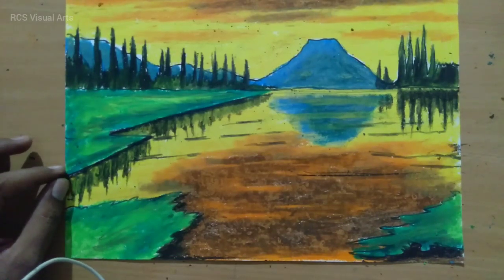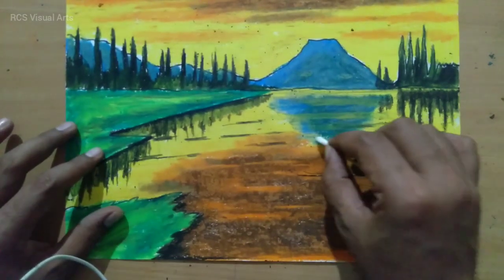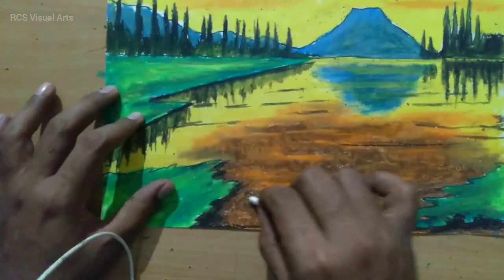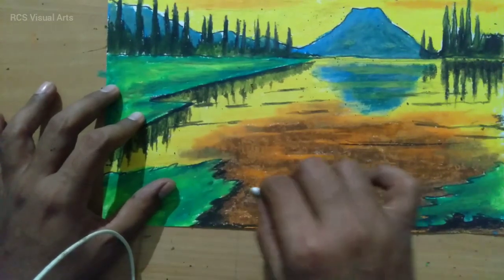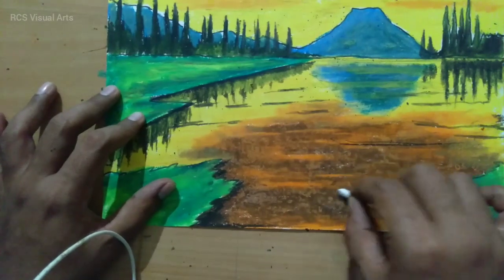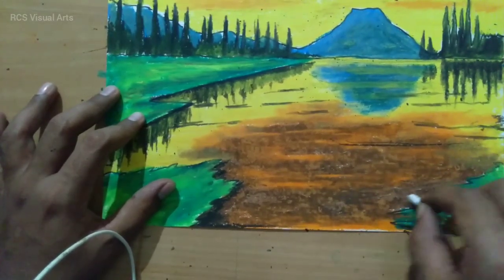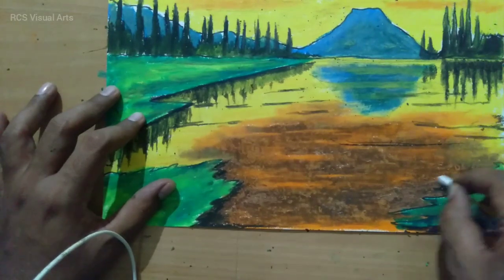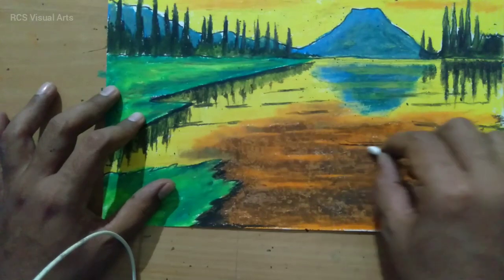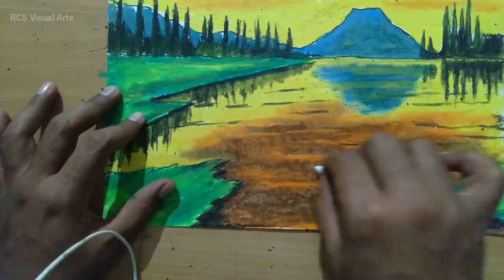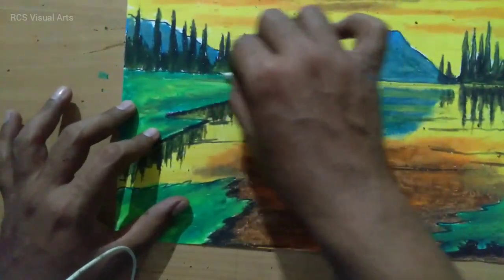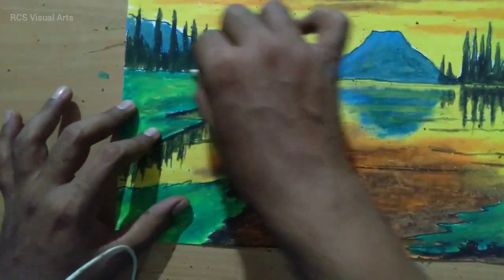Okay, now just touch with the earbuds where you find white gaps, just fill with the earbud, cover with the earbuds like this. If you find any white gaps, you can cover these white gaps with the earbud.